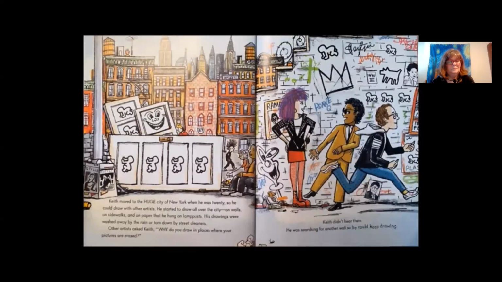Keith moved to the huge city of New York when he was 20, so he could draw with other artists. He started to draw all over the city, on walls, on sidewalks, and on paper that hung on lampposts. His drawings were washed away by the rain or torn down by the street cleaners. Other artists asked Keith, "Why do you draw in places where your pictures will be erased?" Keith didn't hear them. He was searching for another wall so he could keep drawing.